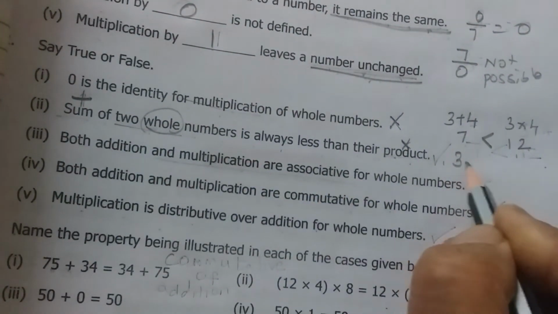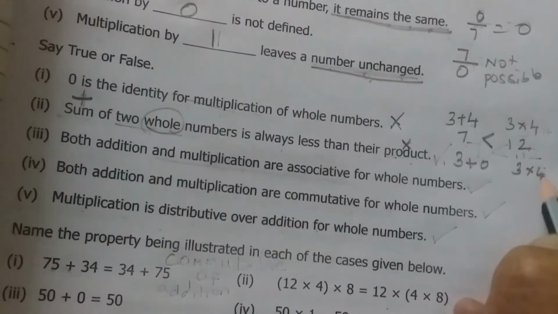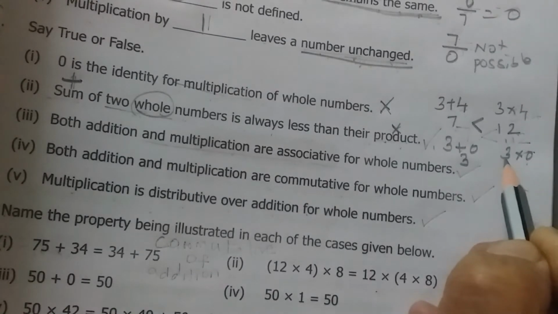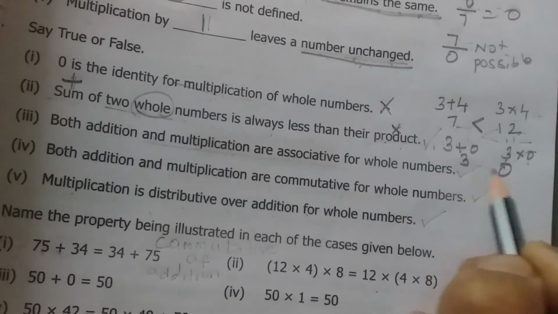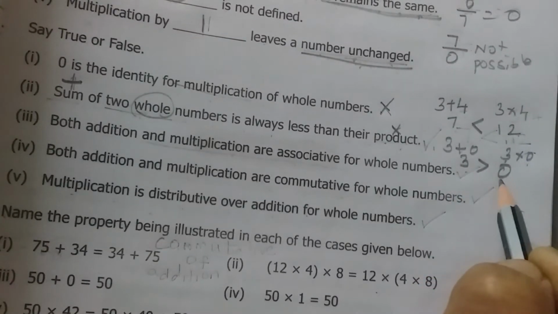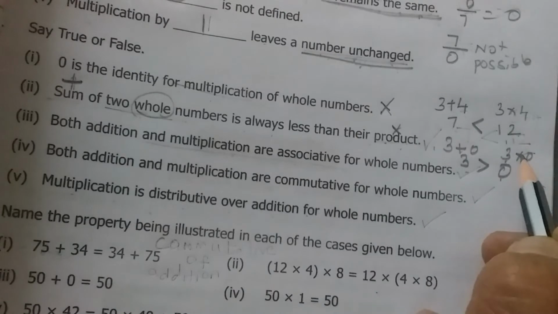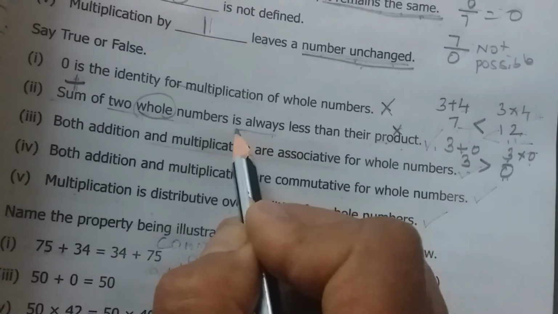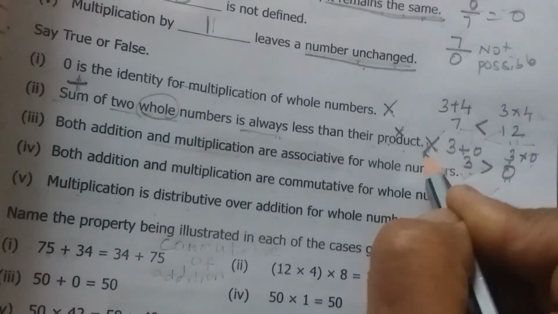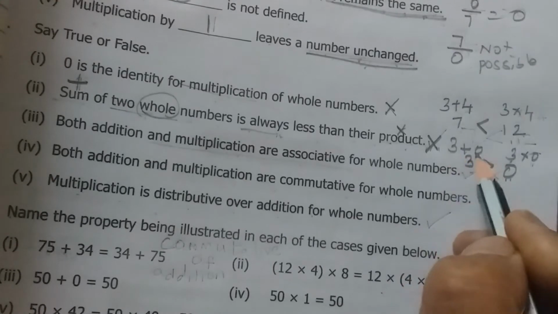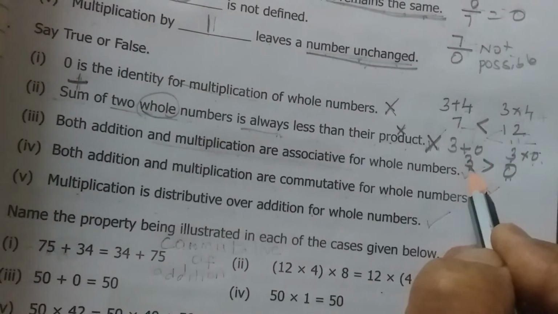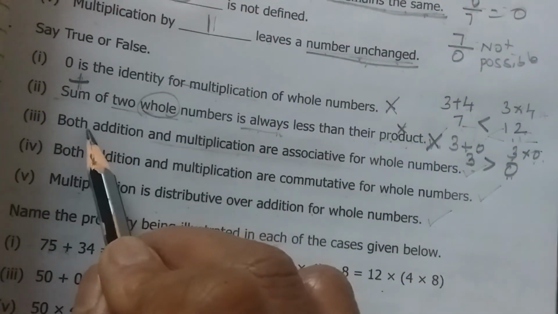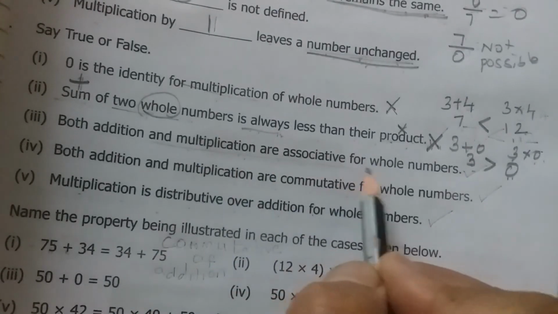Now you take 3 with 0. 3 plus 0 and 3 into 0. 3 plus 0 is 3. What is 3 into 0? When you multiply any number by 0, we get 0. Now which is greater here? 3 is greater than 0. That means the sum is greater, the product is smaller. So this statement is not always true. It is given always less than, but that is false. It is not that the sum is always less. The statement is false.